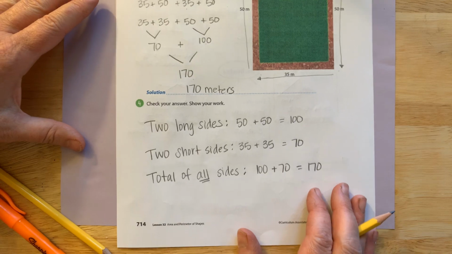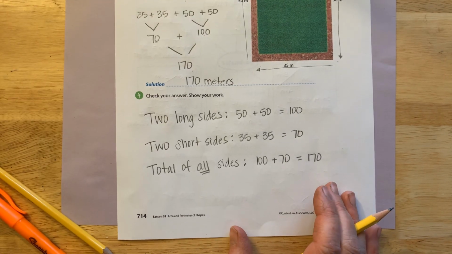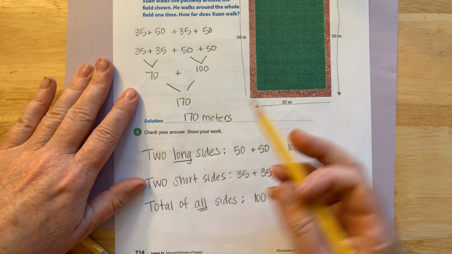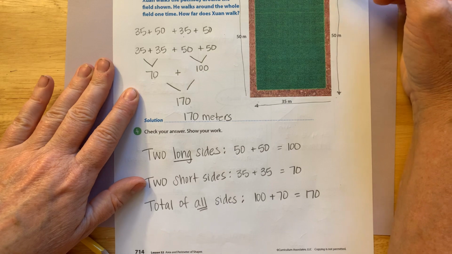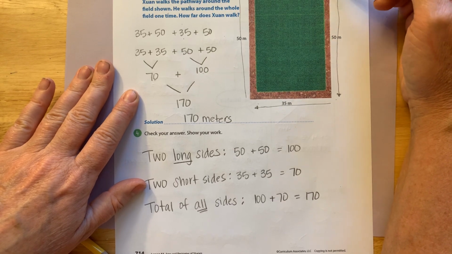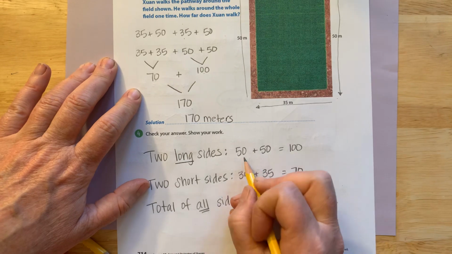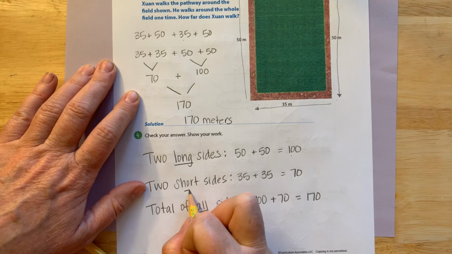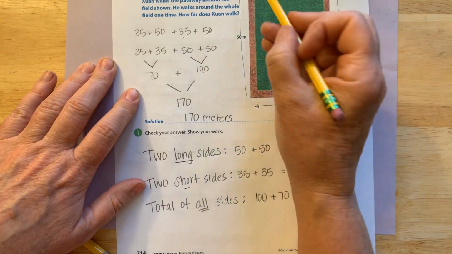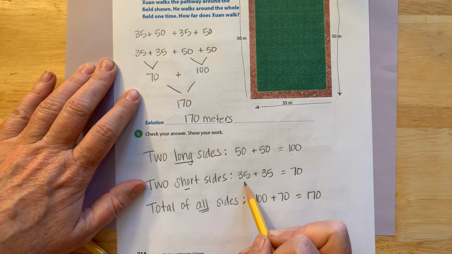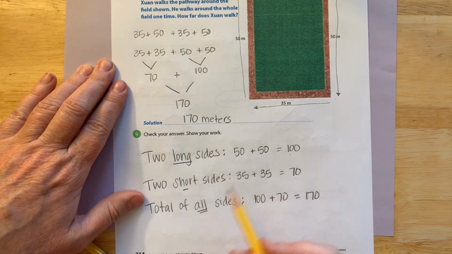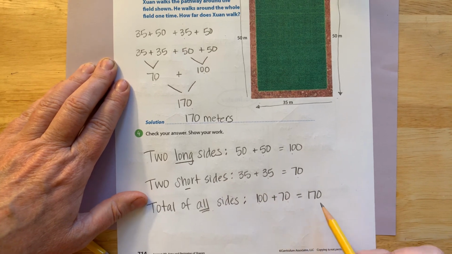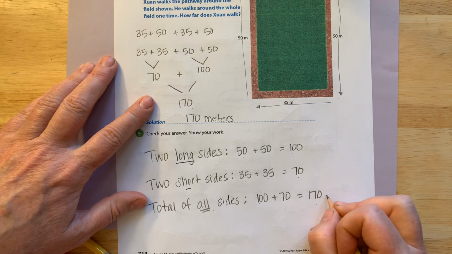Now, check your answer. Basically, what was I doing to figure this out? I noticed that in my rectangle, I had 2 long sides. I'm sure most of you have seen a football field or a soccer field, and remember, it's got 2 long sides, and those were 50 plus 50 to get to 100. Then there were two short sides, and those were 35 meters each. So I had 70 meters. And in order to find all the sides, I added the two long sides plus the two short sides, and I got 170 meters.